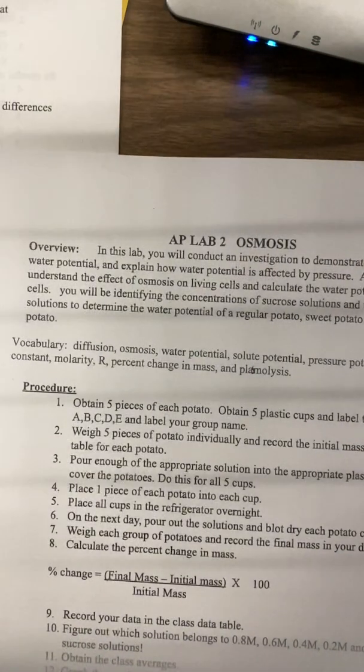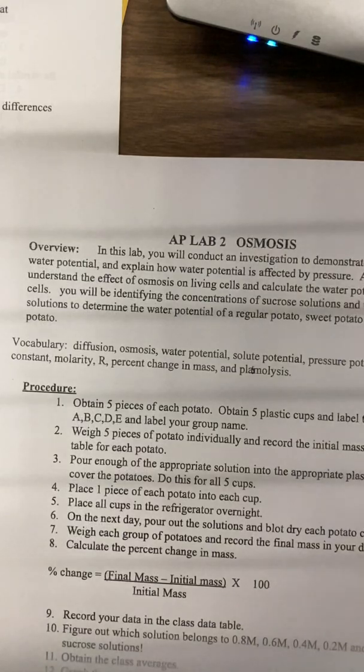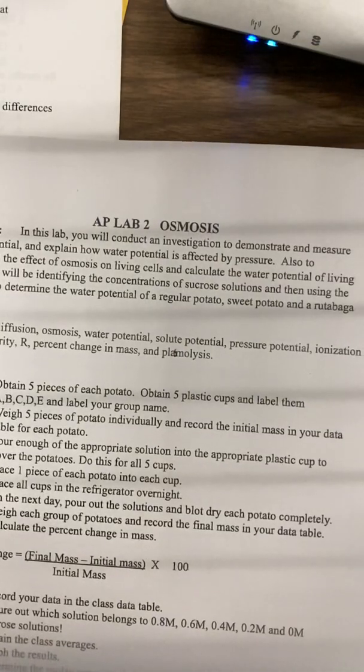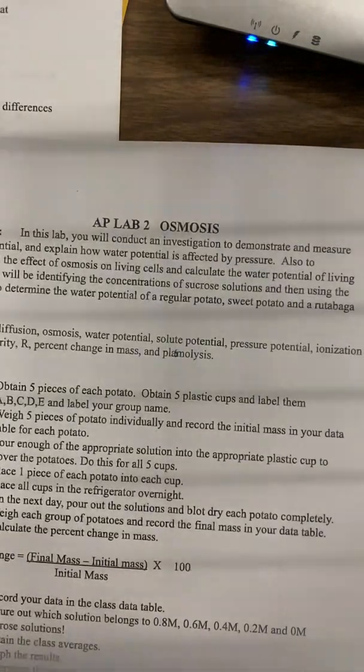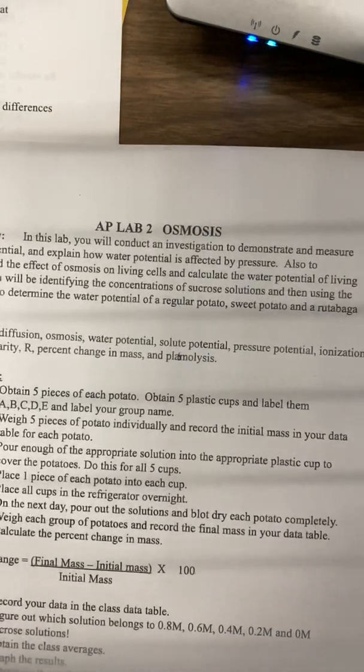Your background information is talking about water potential, and we're going to be using 3 different kinds of potatoes for this lab. You are going to figure out the water potential of a regular Idaho potato, a sweet potato, and a rutabaga. We're going to figure out what the water potential is, which means which one has more water or which one is most juicy, if you think of it that way.